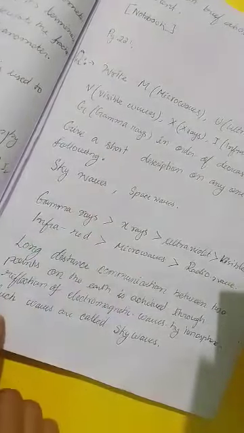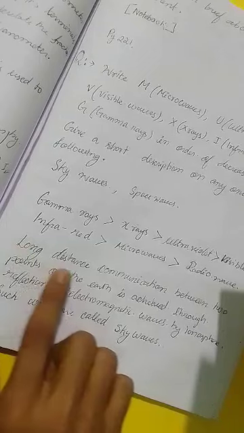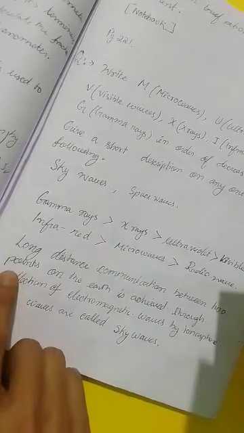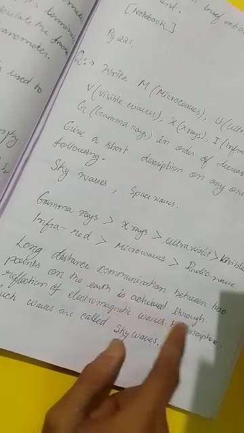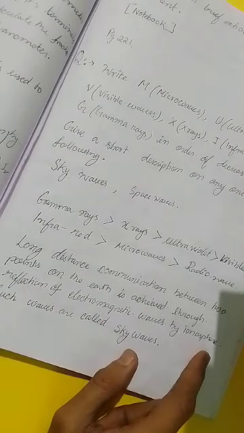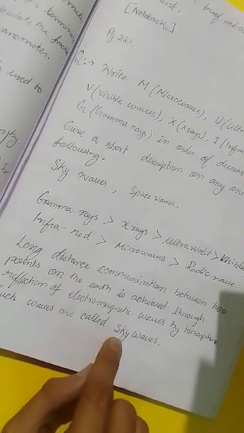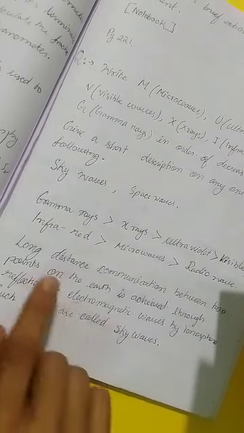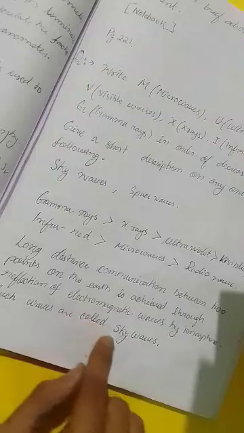Sky wave: long distance communication between two points on the earth is achieved through reflection of electromagnetic waves by the ionosphere. Such a wave is called a sky wave. So that is the description of the sky wave.